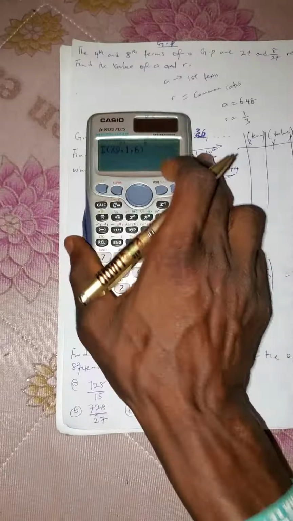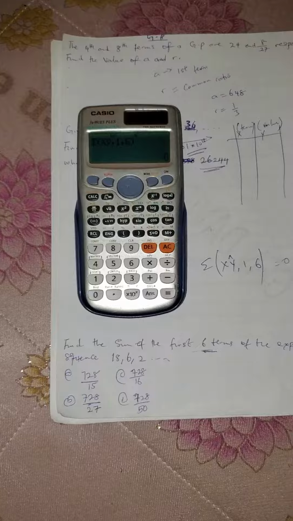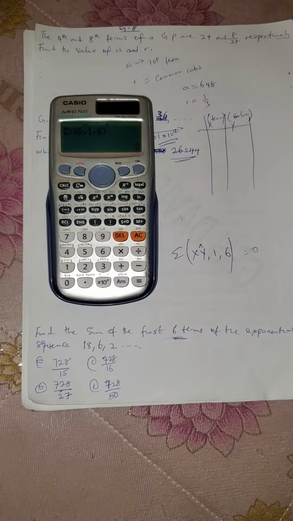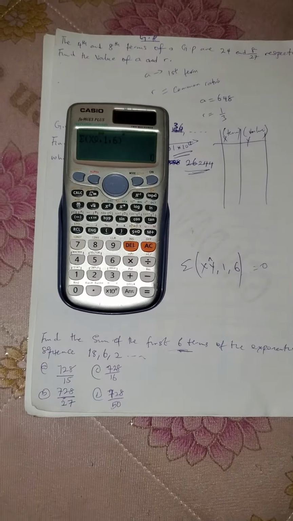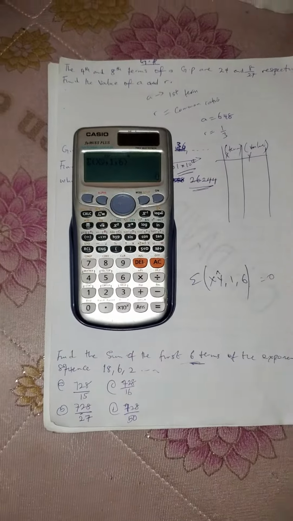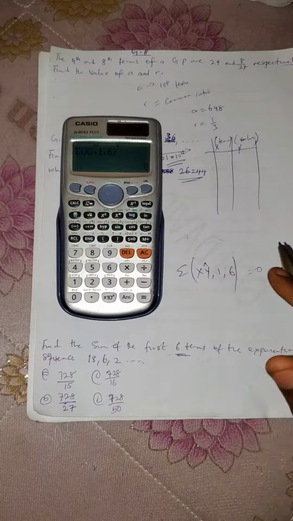Though the answer is not 0. Because this calculator cannot solve using this method. But I did this method because some calculators that are original can do it straight up. So this is the first method. Don't mind my answer. Now, the second method is general for everybody. All calculators can do it.